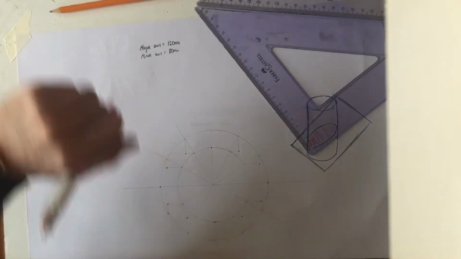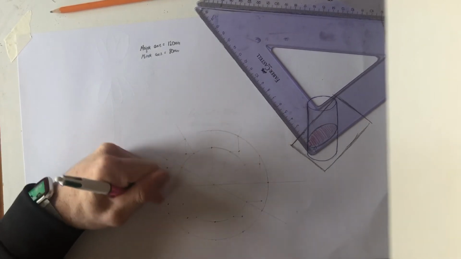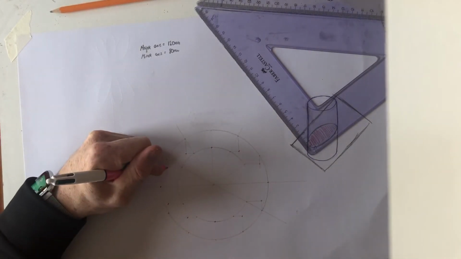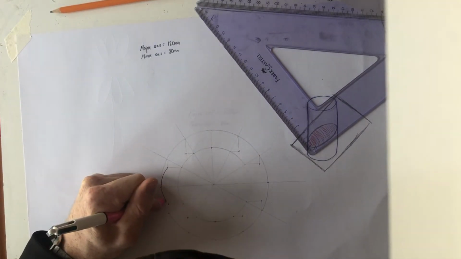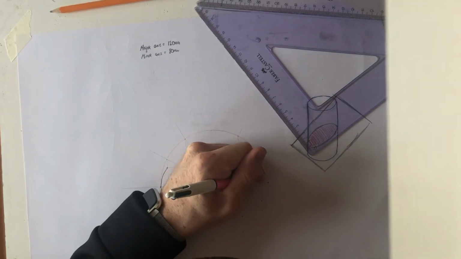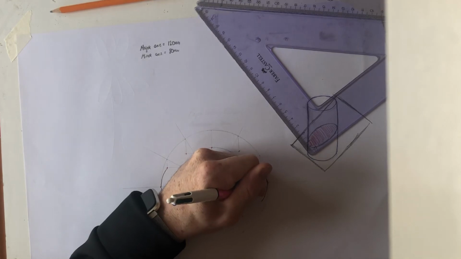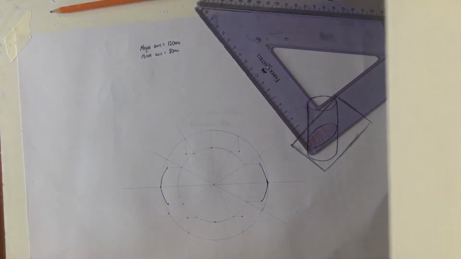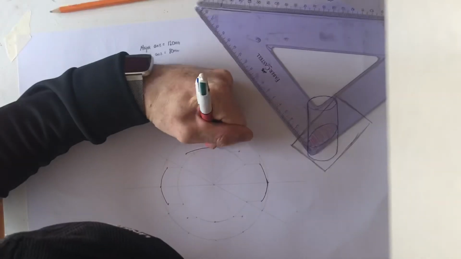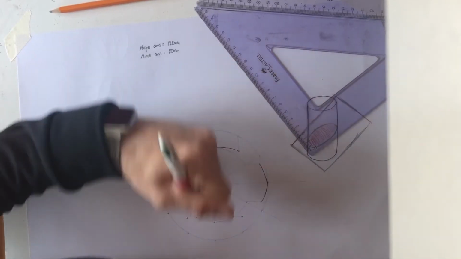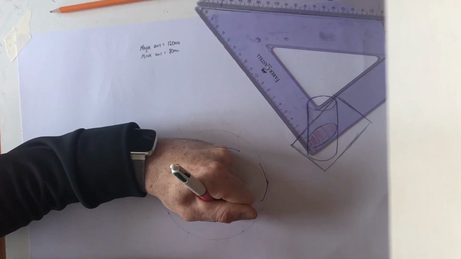When you're sketching the ellipse, focus on three points at a time. We'll focus on the outer three points first and draw them nice and freely, like so, and the same this side. Just try and make sure to go through the red points if you can. And now the top three, and the bottom three.